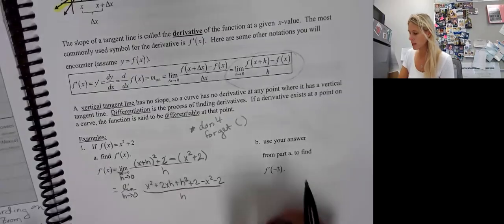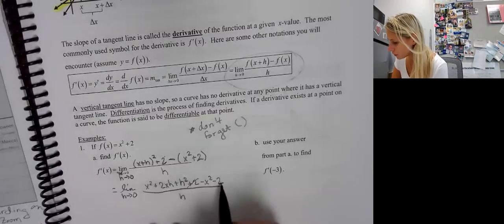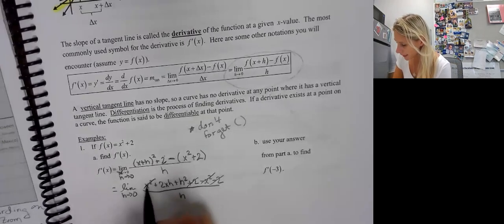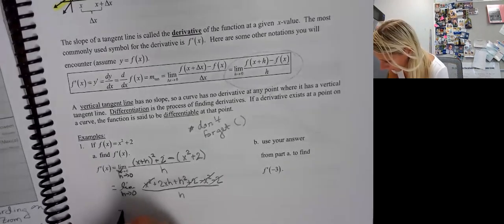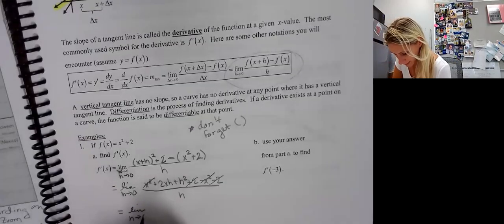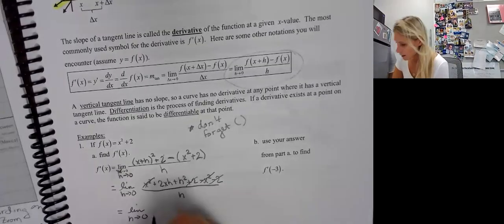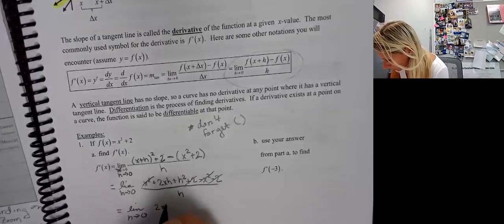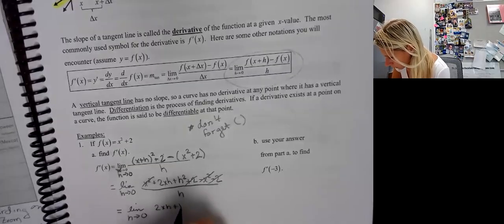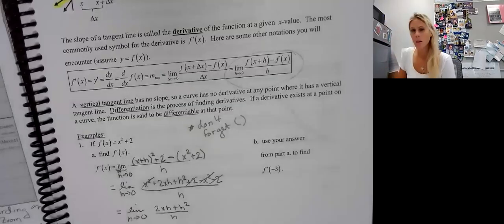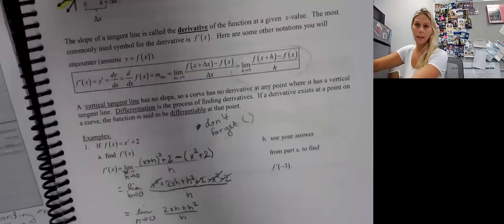Okay, let's see what we can get rid of. Well, the 2's cancel. The x squareds cancel. So let's see what we have left. We have limit as h approaches 0. And if you look, we have 2xh plus h squared all over h. What do you think we can do next?